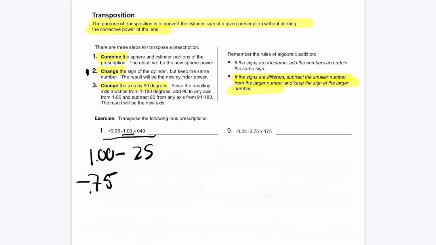Next, we will change the sign of the cylinder. So from a minus 1, it will go to a plus 1. And lastly, we have to change the axis by 90 degrees. You'll notice here that it says add 90 to any axis from 1 to 90. So in our particular case, that is going to be 40 plus 90, which is axis 130.